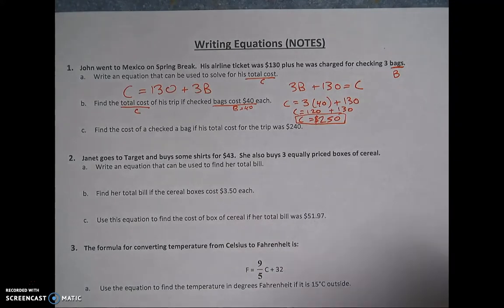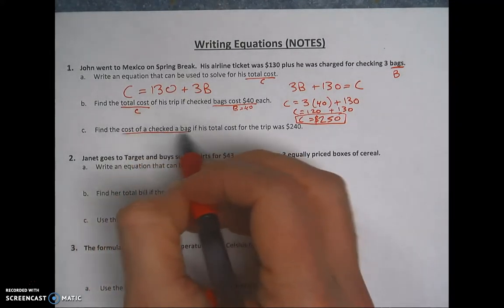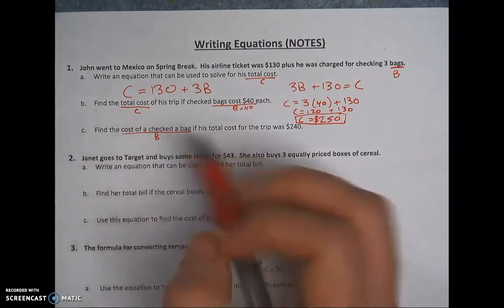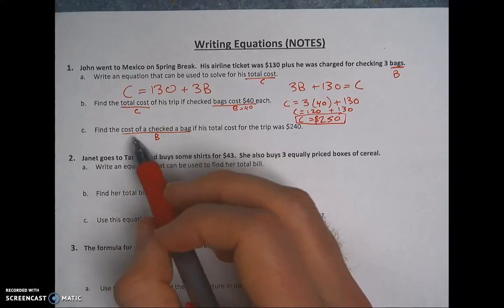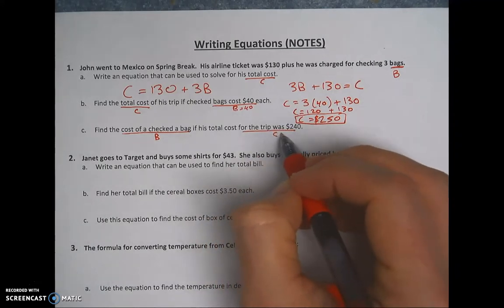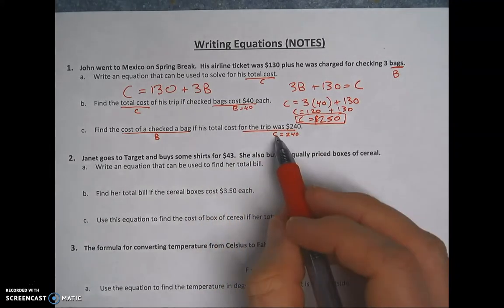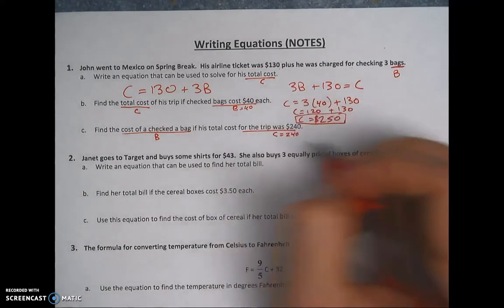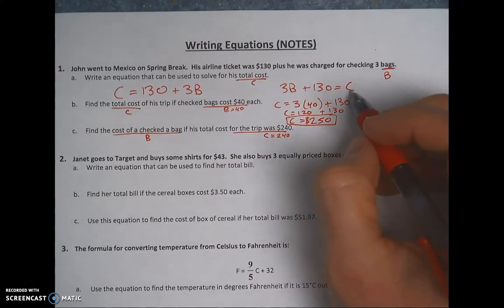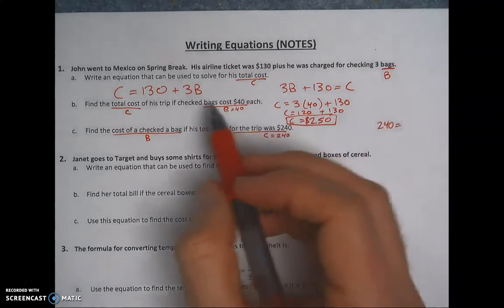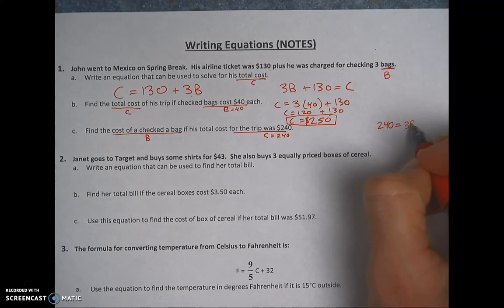And then we talked about letter C, find the cost of a checked bag, so find B. We don't know what B is now. Now this question is separate from letter B, so brand new, start over, new information. Find the cost of a bag if we know that the total cost of the trip, so that's C, was 240. So we're going to replace C with 240, and we're going to try and find the cost of a bag. So we're going to rewrite this equation again. Instead of C, I'm going to put 240, and that's equal to 3 times the cost of a bag, which we don't know, we're looking for that, plus the $130 ticket.